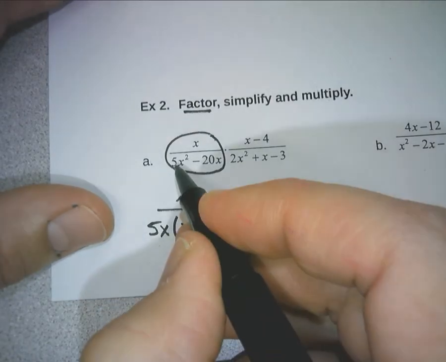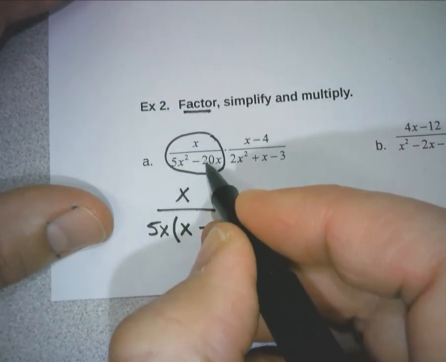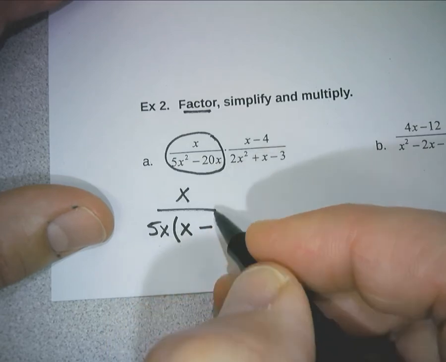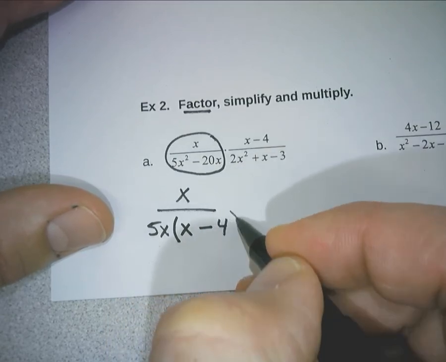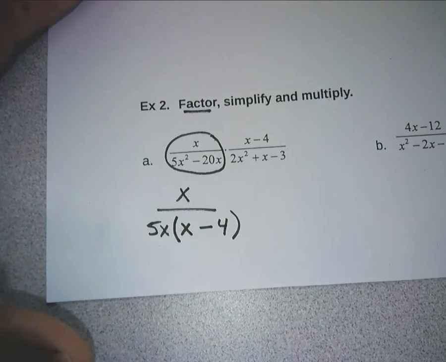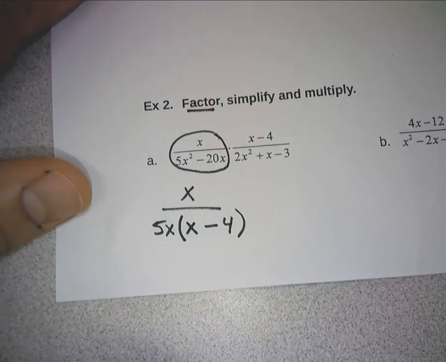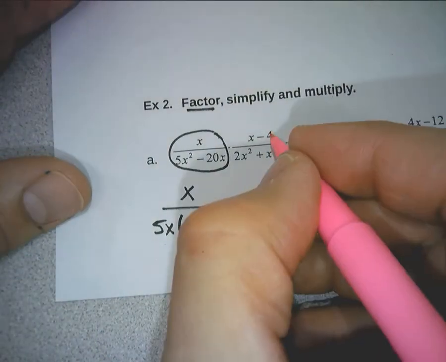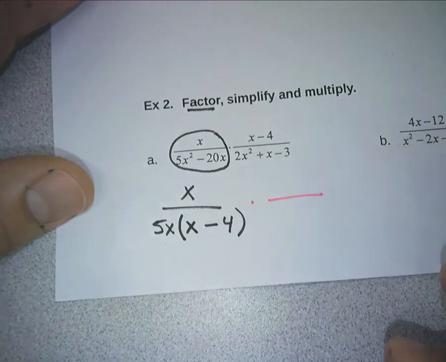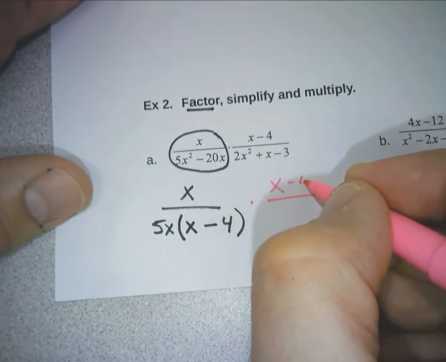All right, so divide by 5x. Negative 20x divided by 5x gives me negative 4. Okay. So far, so good. You're doing great. You always have the answers.